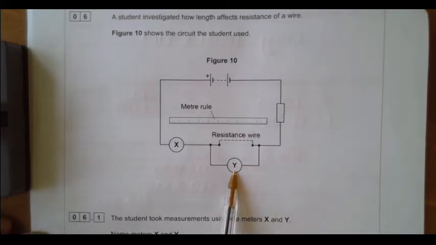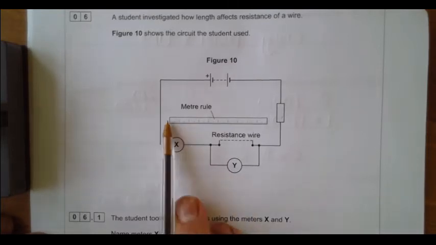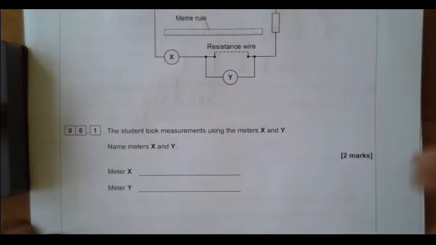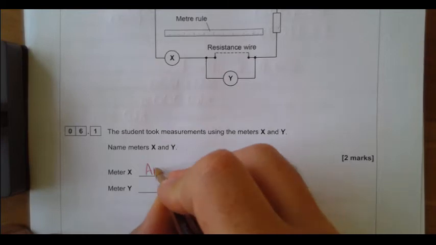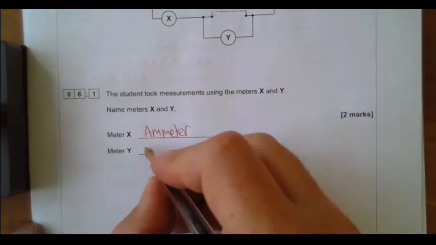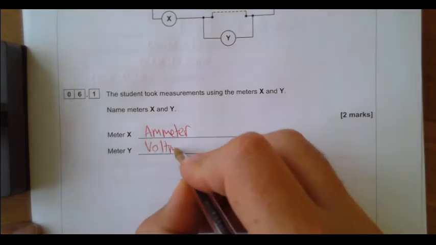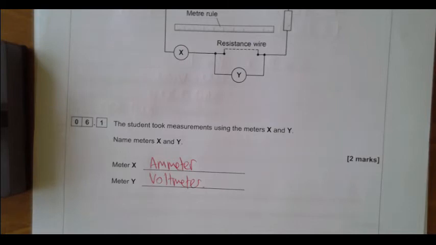We have meter X which is connected in series, and then we have the meter rule. If it's connected in series, it's got to be an ammeter. Always connect your ammeter in series, and your meter Y is a voltmeter which is connected in parallel. Think about measuring the current through something and the voltage across. That's a way to remember it.